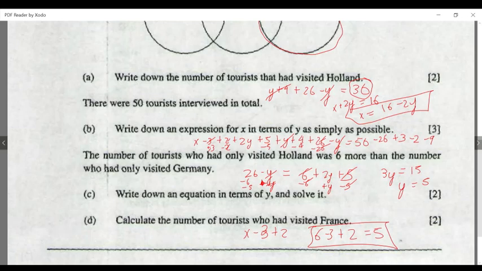So easiest way to do this, I moved y to this side, I moved the numbers to the left side. So add both sides by y, and you get 3y. And then I subtracted both sides by 6 and 5. 6 and 5 is 11. This would give me 15. So now 3y is 15, so y is equal to 5.